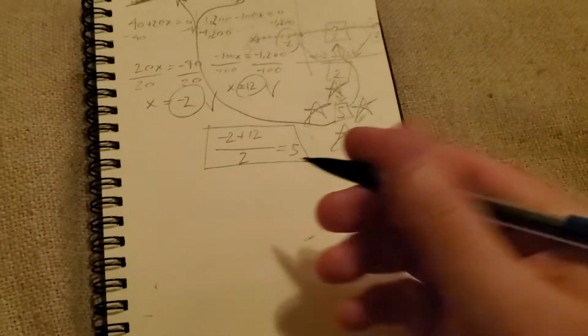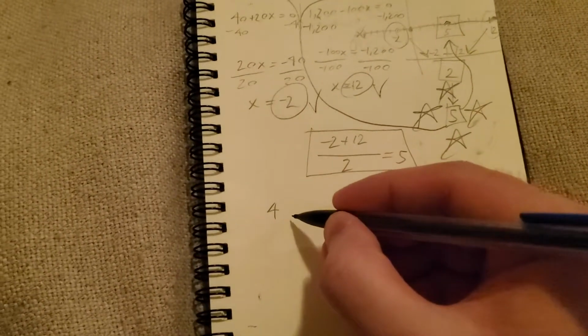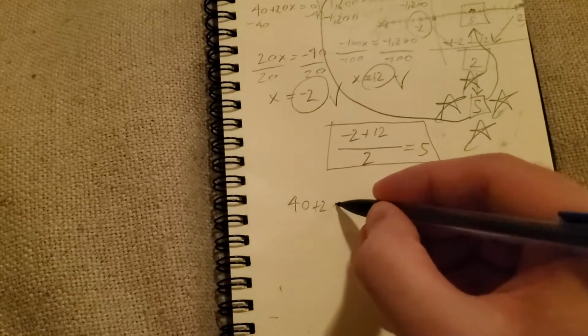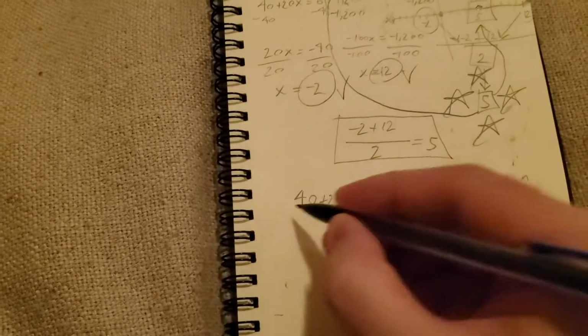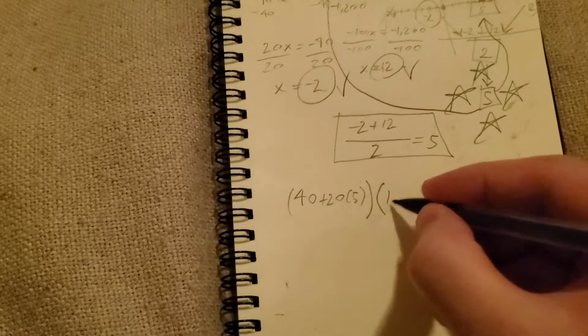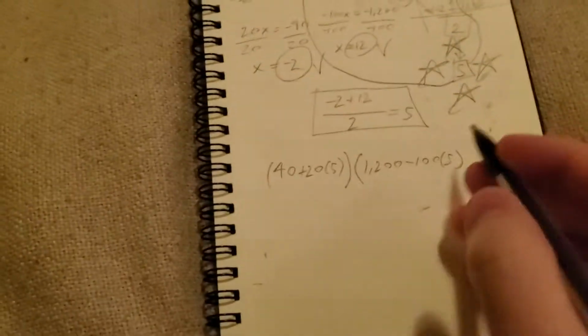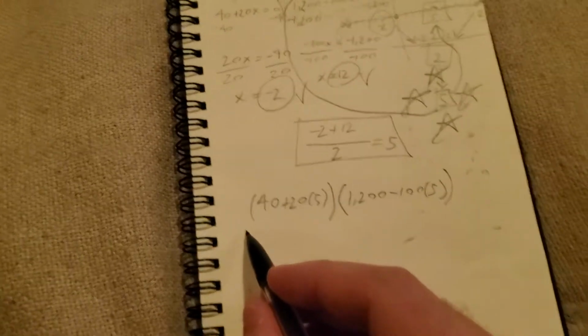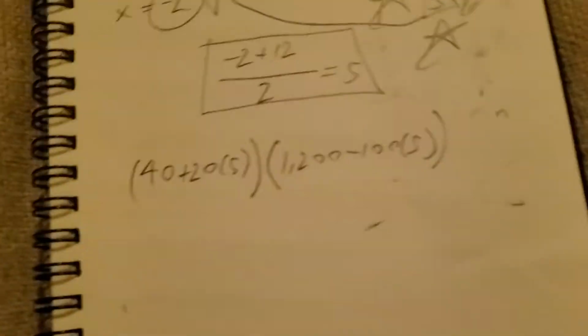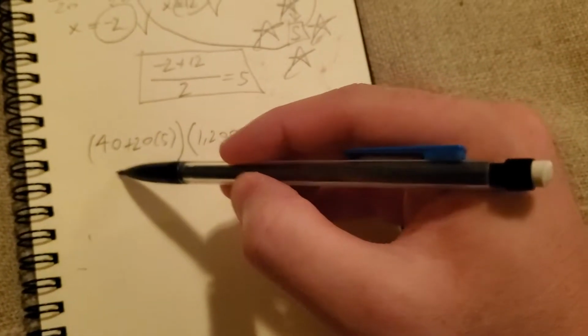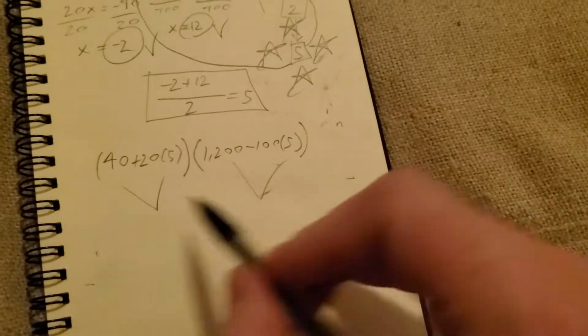So we're going to plug in the golden ticket: 40 plus 20 times 5, times 1,200 minus 100 times 5. What you can do is literally just plug the whole thing in your calculator. If you didn't want to do that, you could solve either side by multiplying.